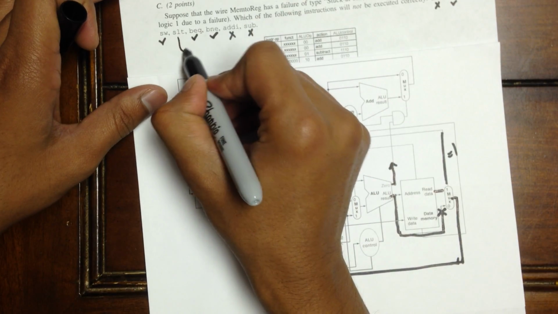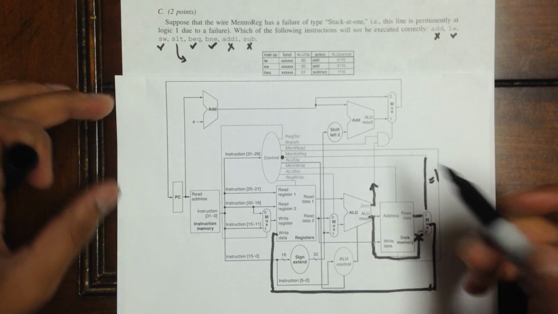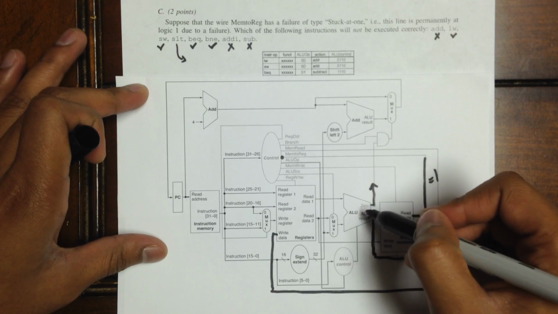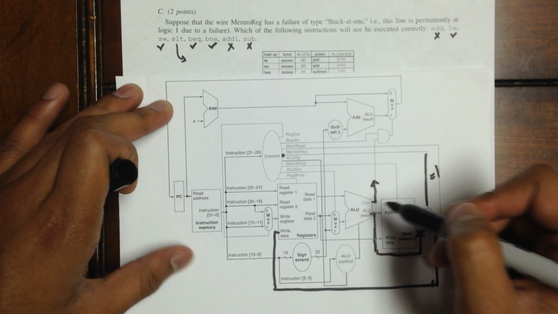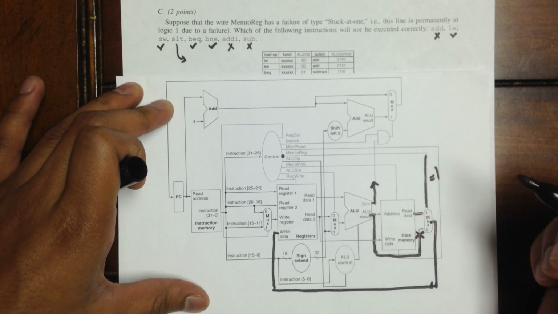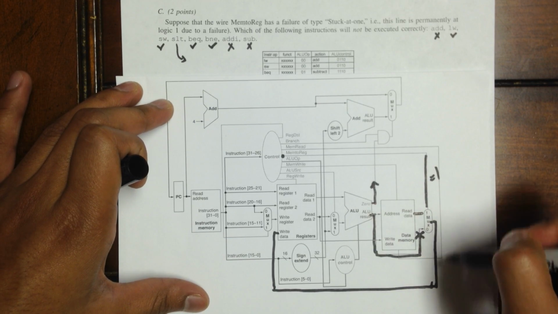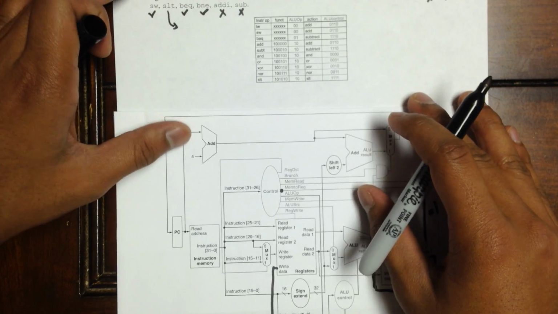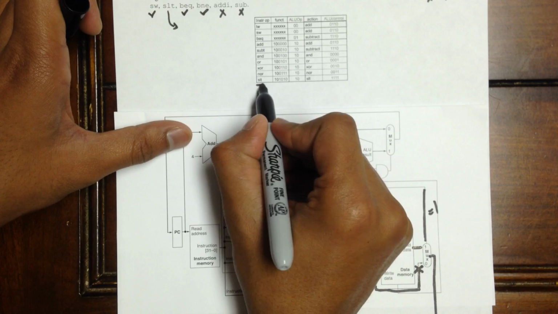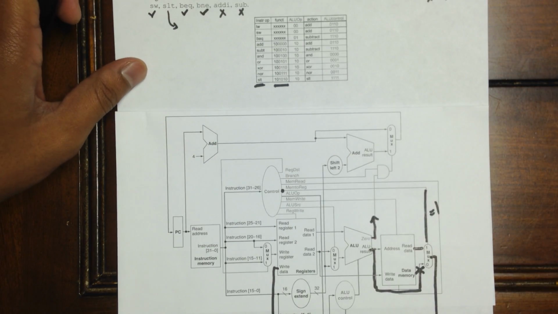SLT. Now this is an interesting function because some ALUs have SLT inbuilt and some don't. So if you do have SLT inbuilt, then the ALU result is going to be required. Now let's see if they have SLT in here. Now we see that in their datapath, they've included SLT in the ALU.